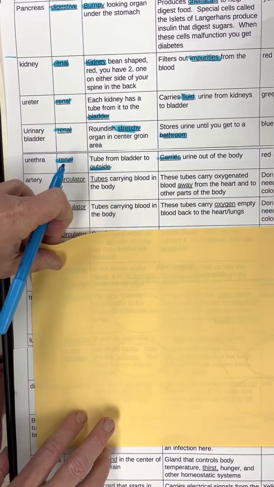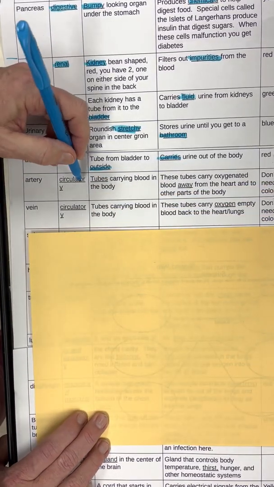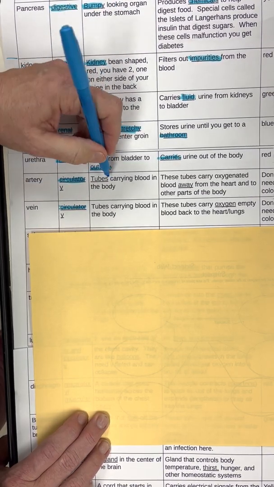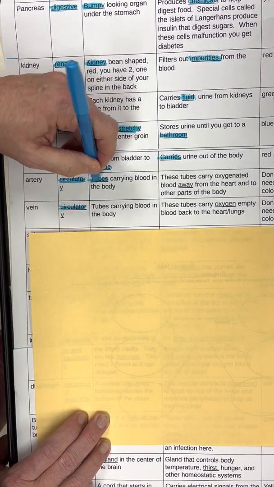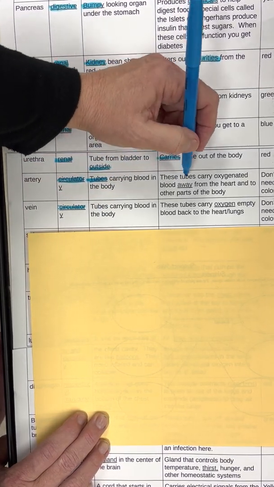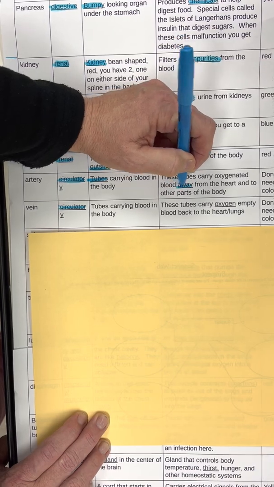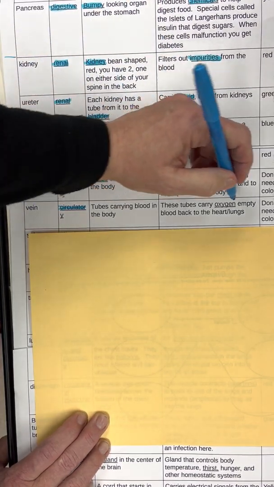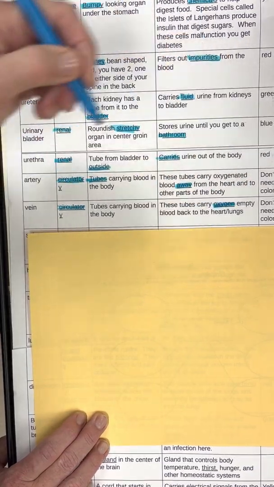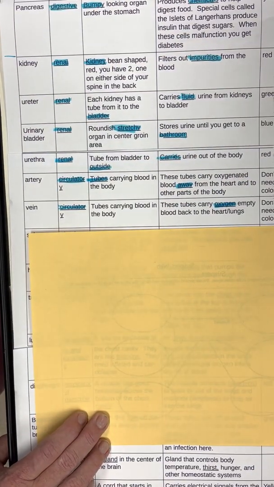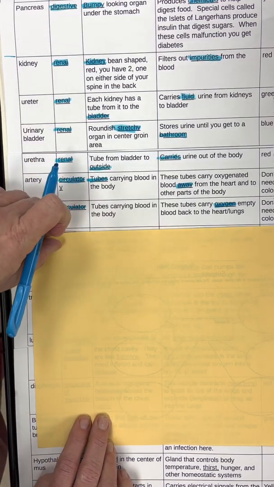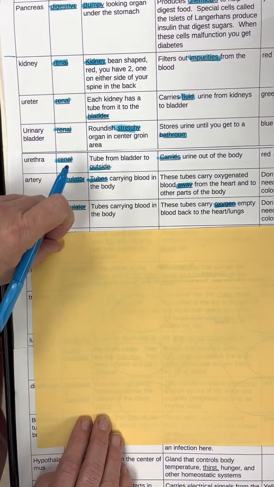All right, I got two here I want to present together, artery and vein. They're both circulatory. An artery is a tube carrying blood in the body. They both are really. But the difference is an artery carries blood away from the heart, and a vein carries oxygen-empty blood back to the heart. Because your lungs put air in your blood, your heart pumps it around the body in arteries, and then it comes back to the lungs and heart through your veins.